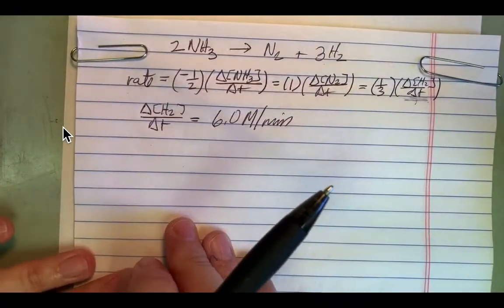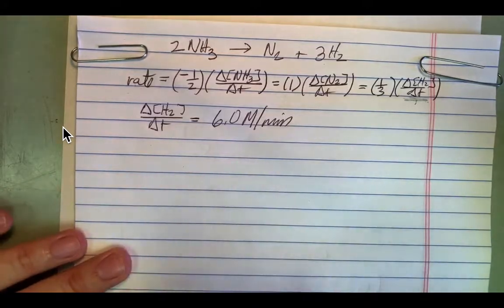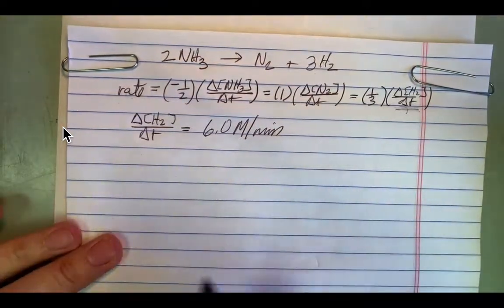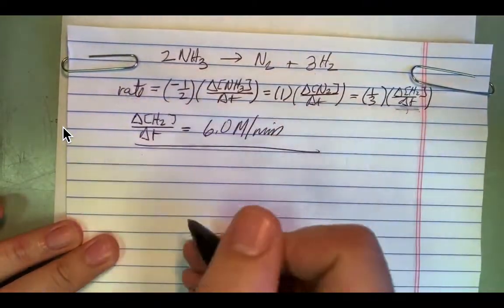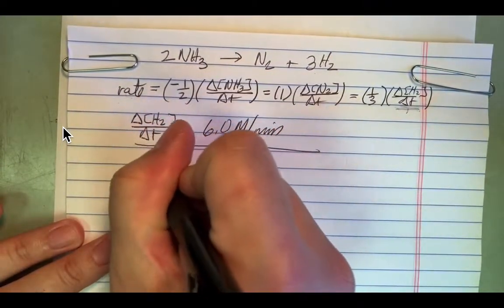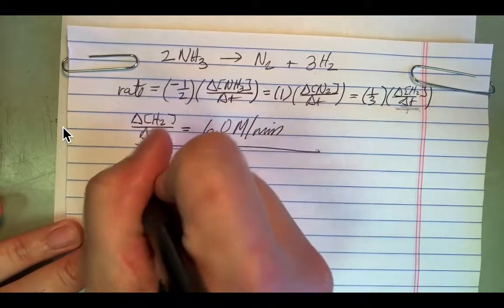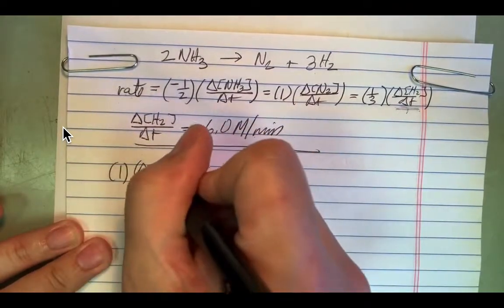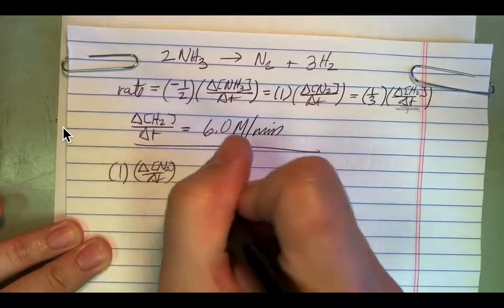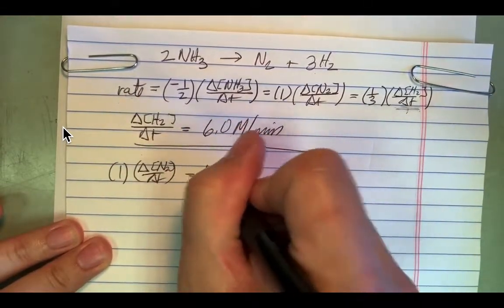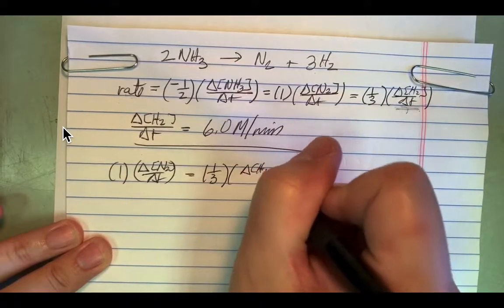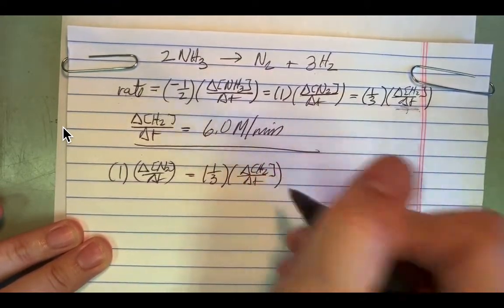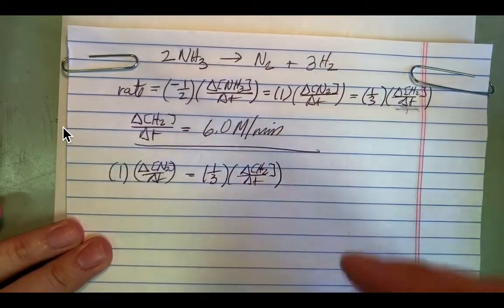Okay, well the first one asks then what is the rate of N2 formation? So I'll just take this part of the equality here and rewrite it. Okay, the problem gave me this piece.